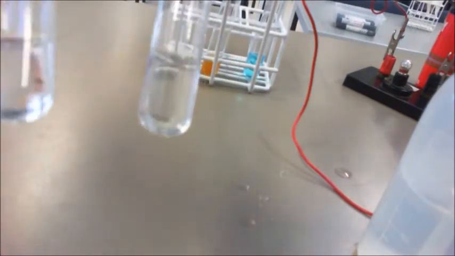Okay, now what you need to do once you've got your set of results is you need to then have a look at the periodic table, see where these elements appear, and see if you can look for patterns and trends that occur in the periodic table going across the table and also going down the table.